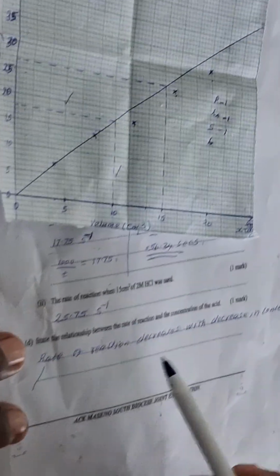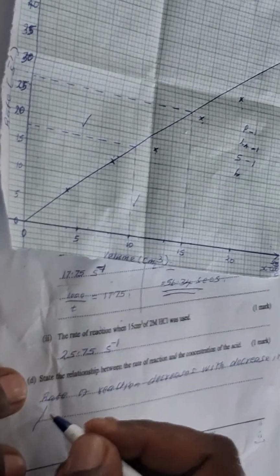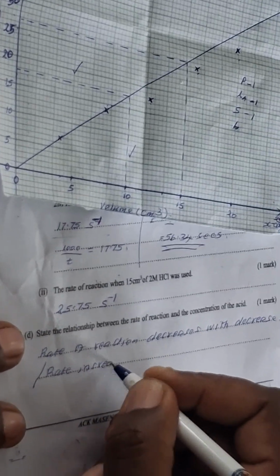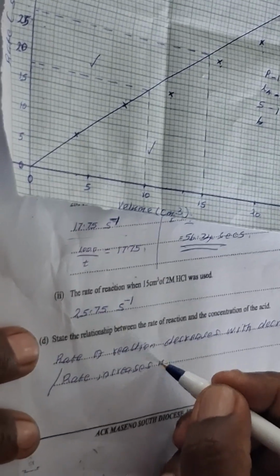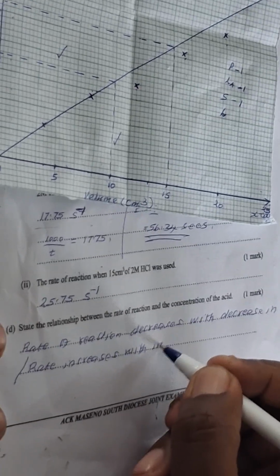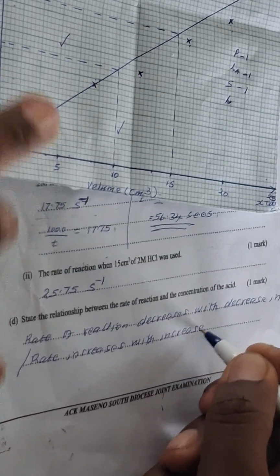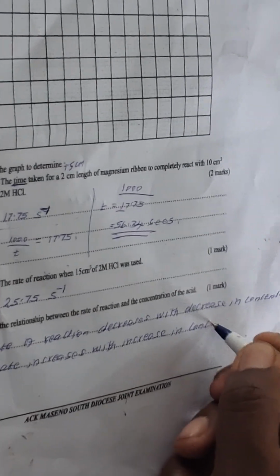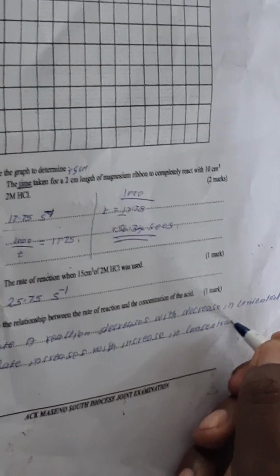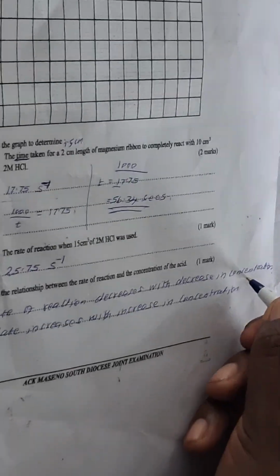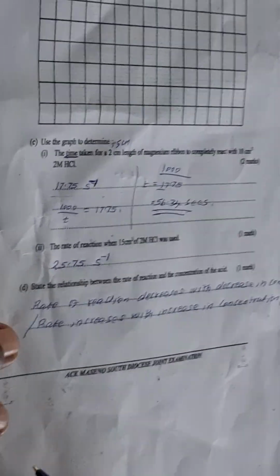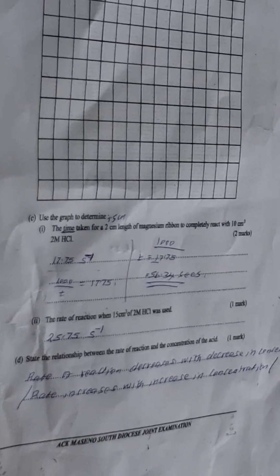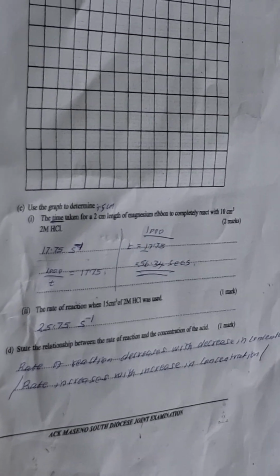It implies the same as the first statement, which is rate increases with increase in concentration, which is still the same as rate of reaction is directly proportional to concentration.